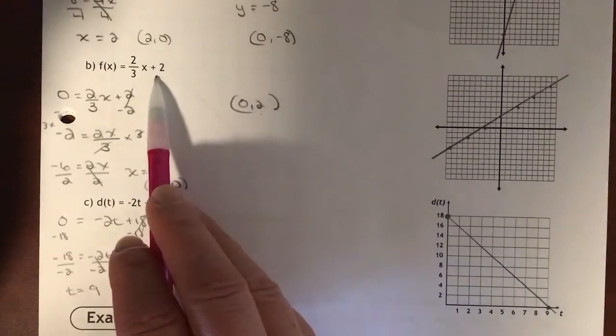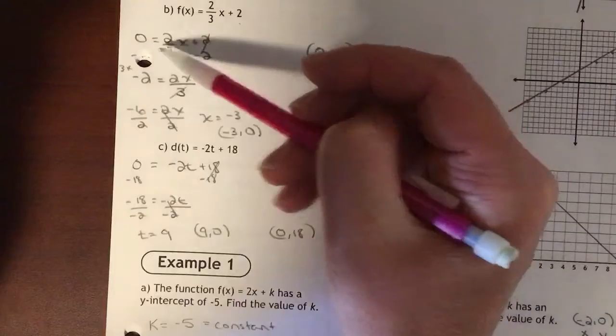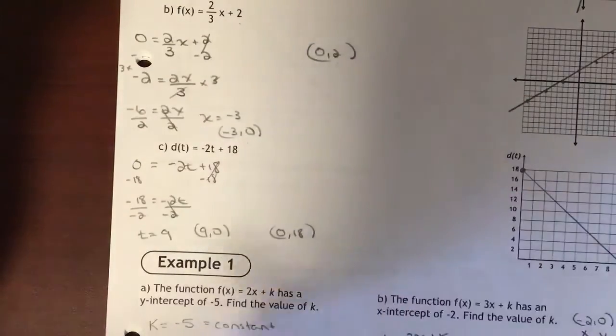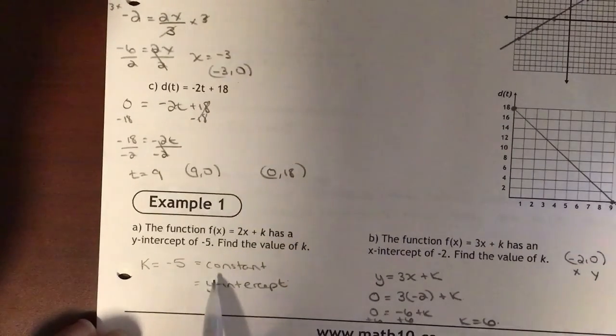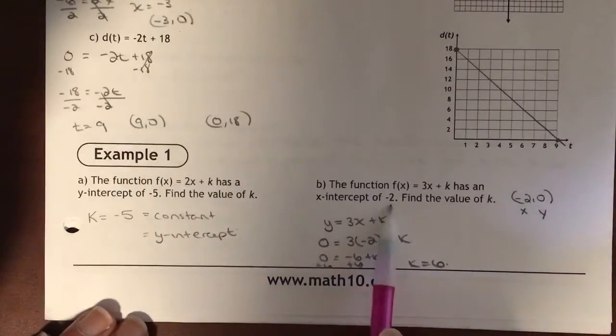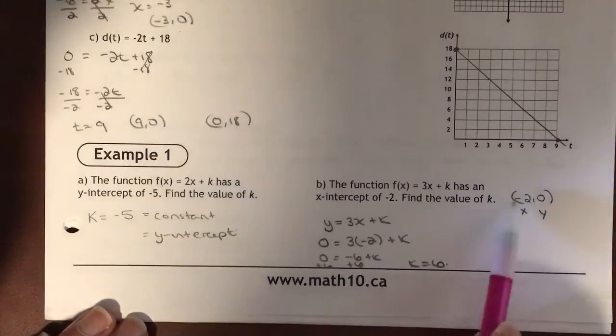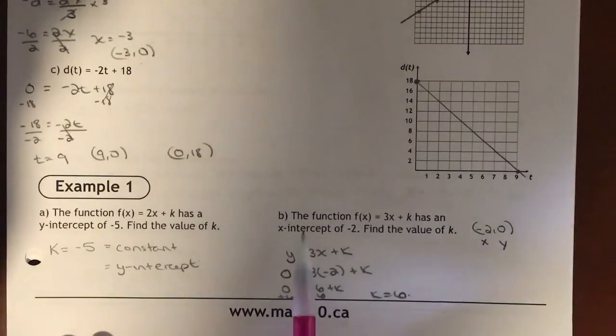Okay, so here our y-intercept is 2. To get our x-intercept, we'll substitute in 0 for y and solve for x. Okay, same thing here. Find the value of k. So here the constant, k, will be -5 because that's the y-intercept. Here the function has an x-intercept of -2. So then we can write out this coordinate pair here. So when x is -2, the y value is 0 because it is an x-intercept. Find the value of k.